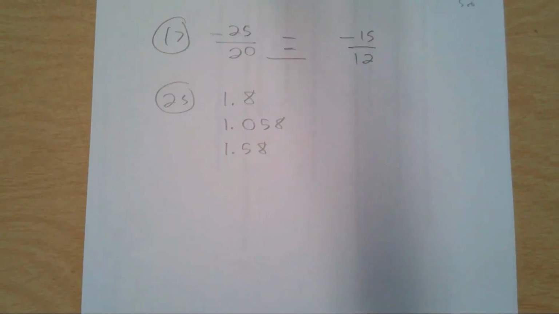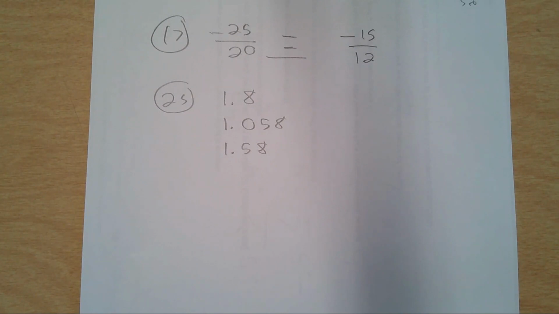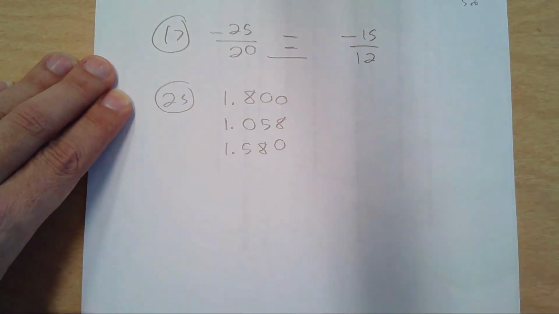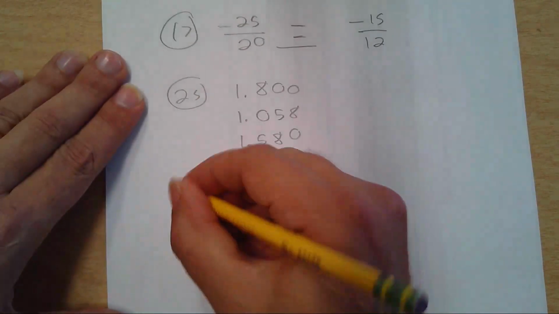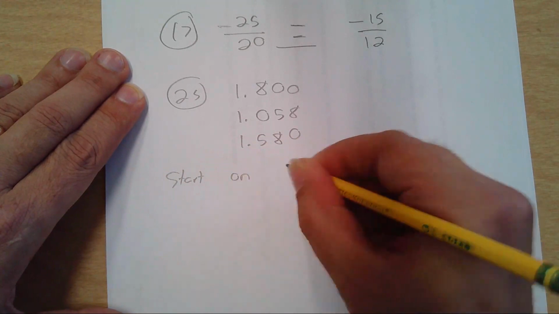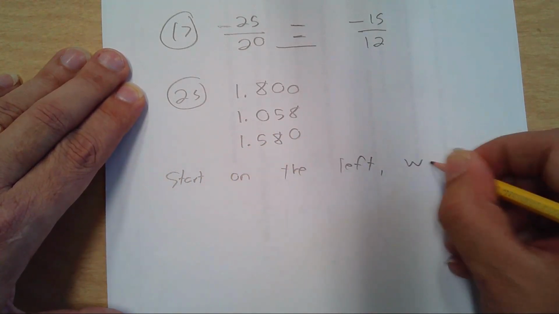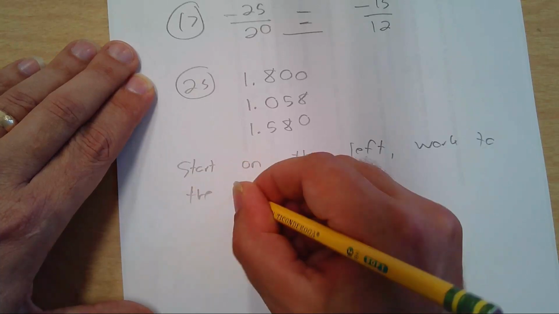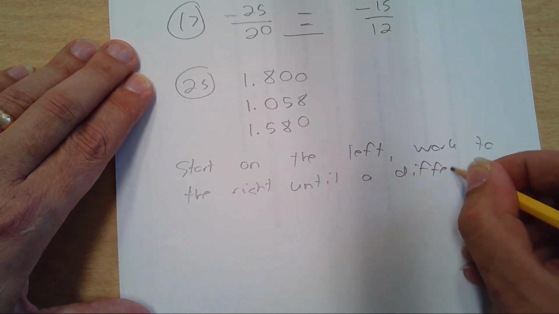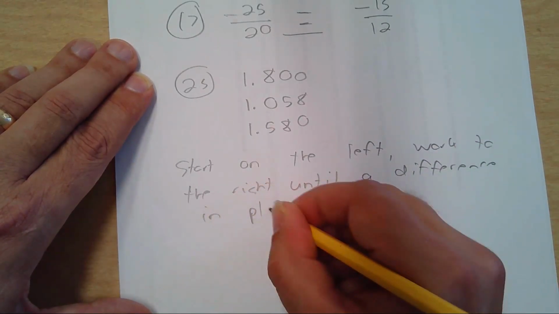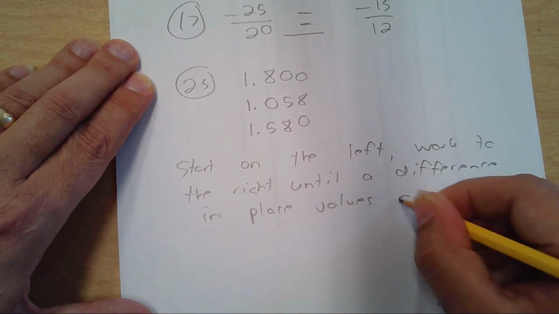So this is why I'm writing it this way. Because what I can do now is fill in any missing spots with zeros. And when we are comparing values, we always start on the left and move our way down each value until we find a difference. So start on the left. You don't have to write this down, but if you want it, start on the left, work to the right, until a difference in place values occurs. Good enough.